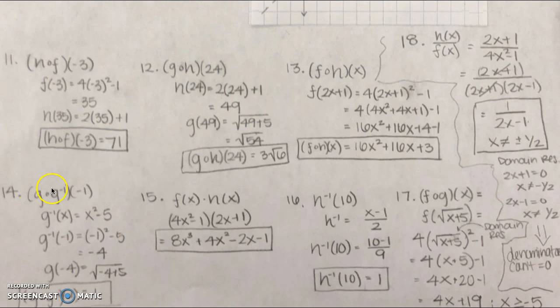And so this is saying g of the inverse of -1. So you would plug in -1 into the inverse. And once you do that, you get -4. Then you would plug that one back into the regular g. So you have two different equations here, g and the inverse of g.